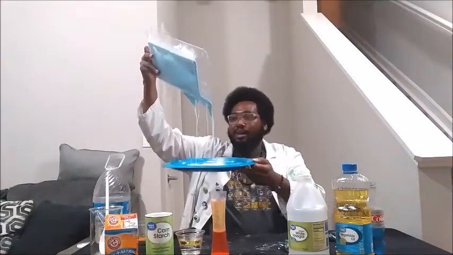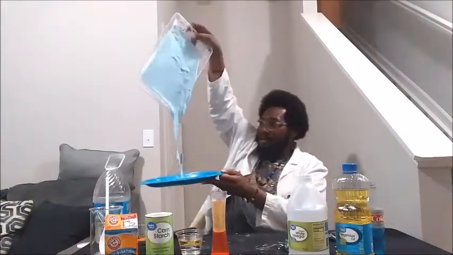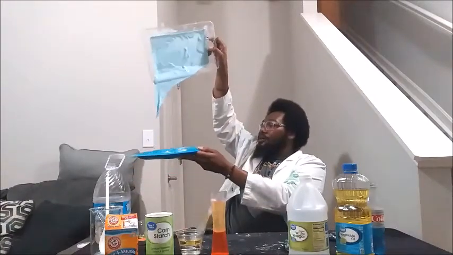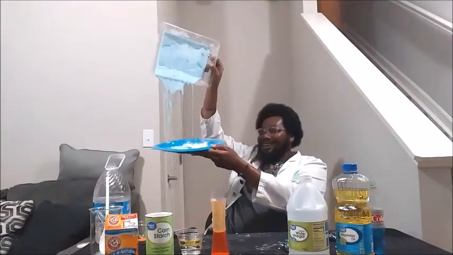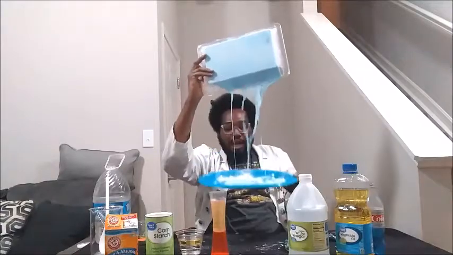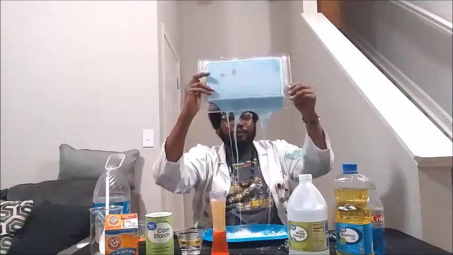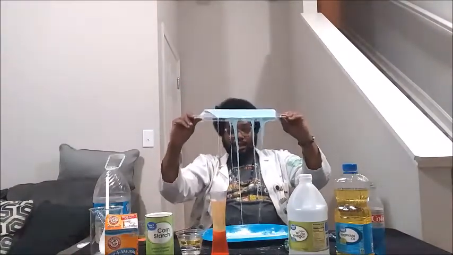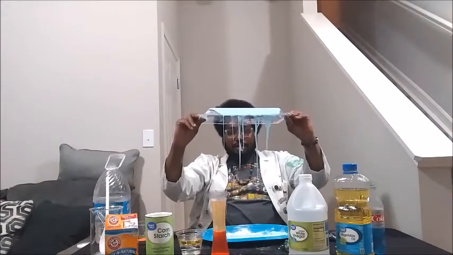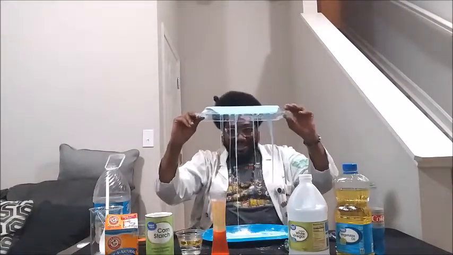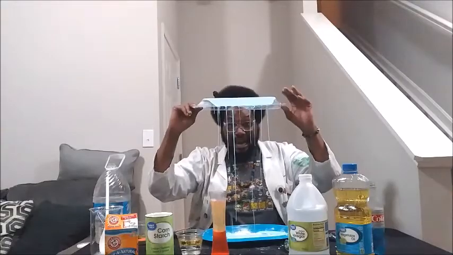See what I'm going to do with this Oobleck real quick. There's some water leaking off, but watch this. Look at it. Let's turn it sideways. Science! Then turn it upside down. Science!